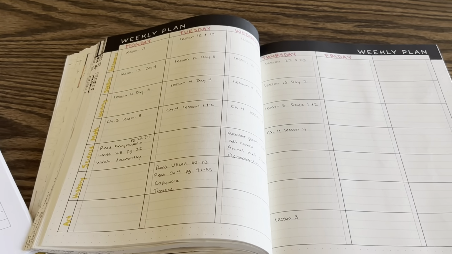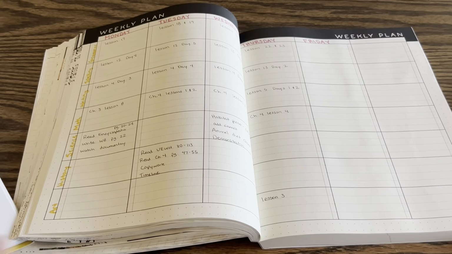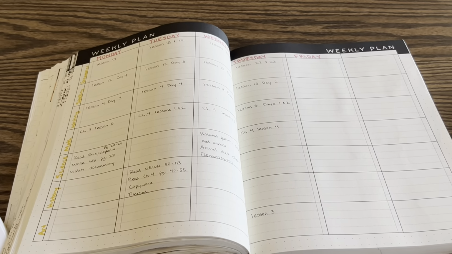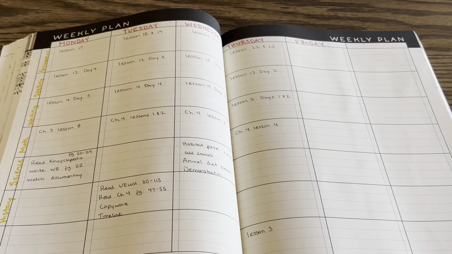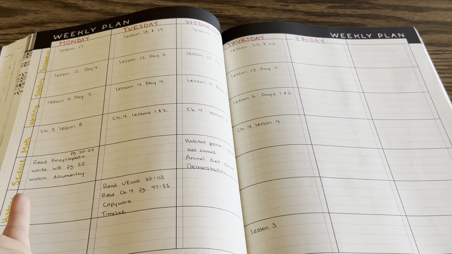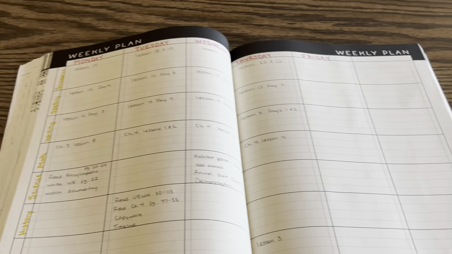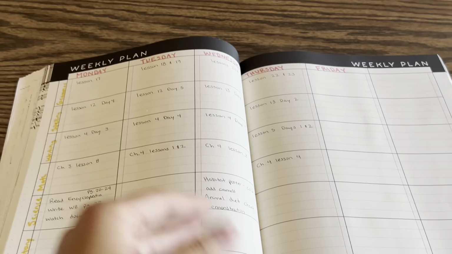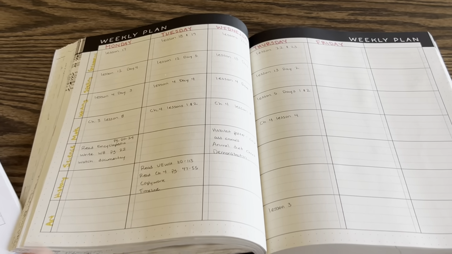So I hope you found this a little helpful, just seeing how you can combine lessons and try to make it up, and also write it out ahead of time so that you're not winging it or leaving it up in the air. Sometimes when you do that, it can sneak up on you where you're getting more and more behind. So it's nice to write it out so you can see how it can be done. It's just really helpful.